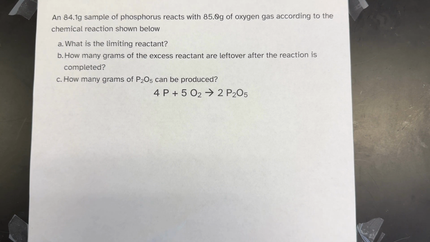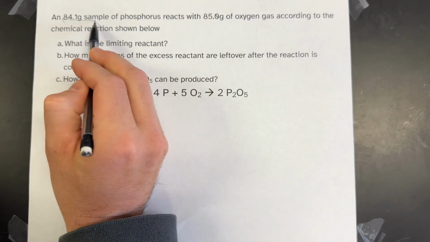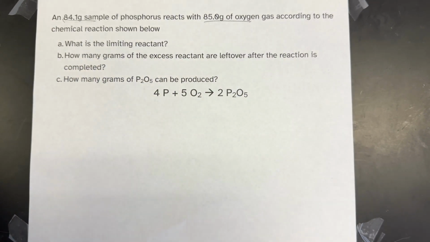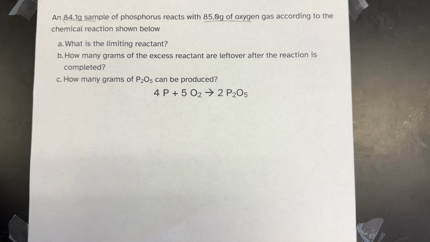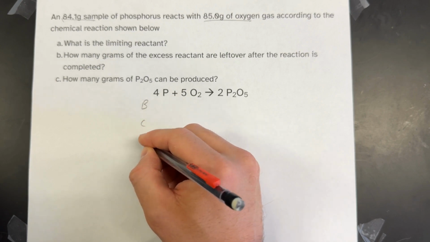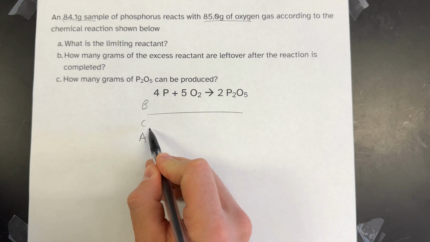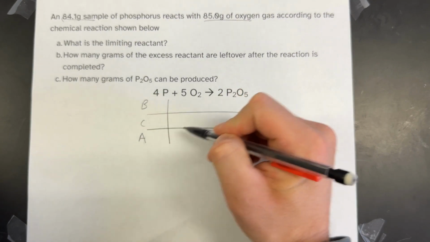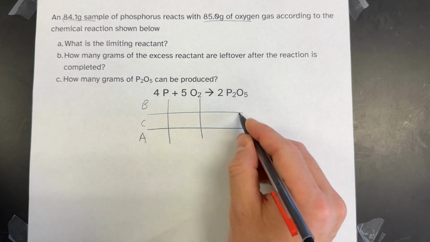So this is a stoichiometry question because we're asked for the limiting reactant. And I know this is also a limiting reactant problem because I'm starting with 2 values of the reactants. This means I'm going to have to figure out which reactant I run out of first. As with all stoichiometry and limiting reactant problems, we're going to start with a BCA table. Remember, it's important to make sure you have a space for every single reactant and product in the problem.